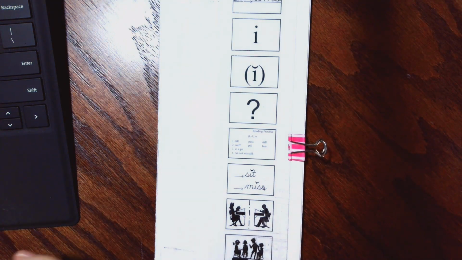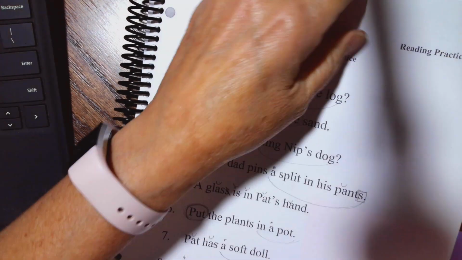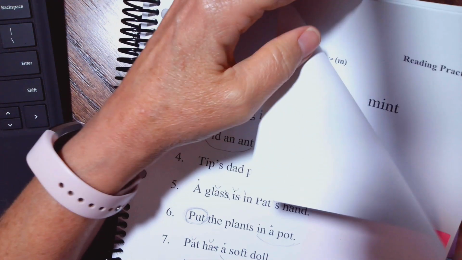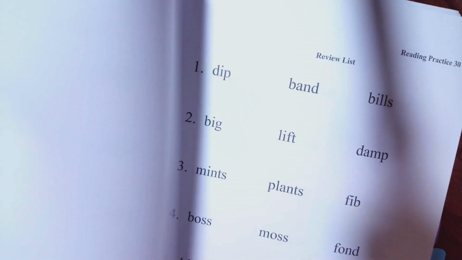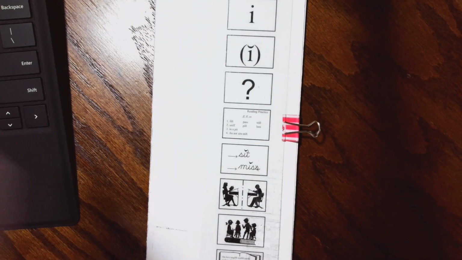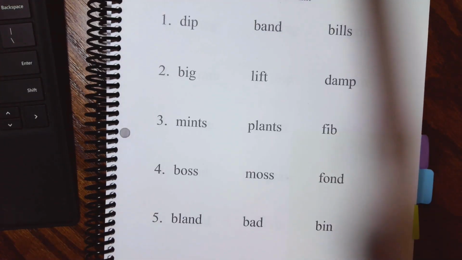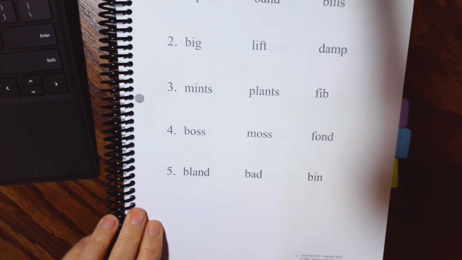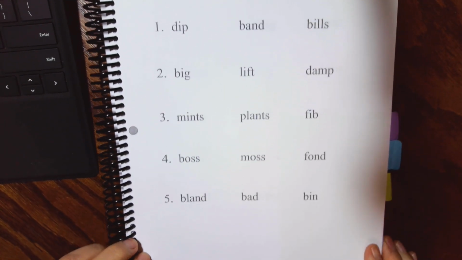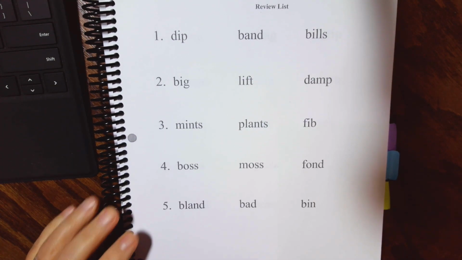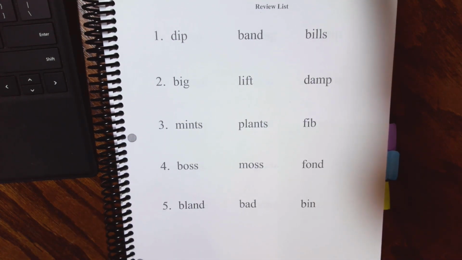So put your things away. We're moving on to reading practice. And we're doing reading practice 30 today. Okay, this is a review list. It's got a lot of concepts in it that y'all are getting really skilled at, so it should be pretty easy for you. We're going to do like we've done before. I'm going to give you hints and we're going to cover up the words.